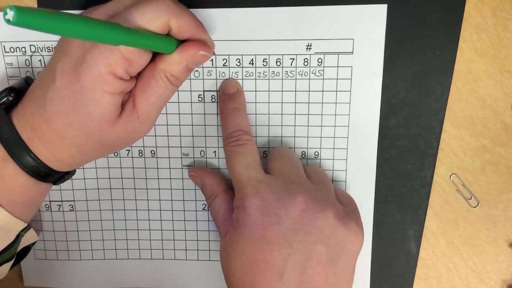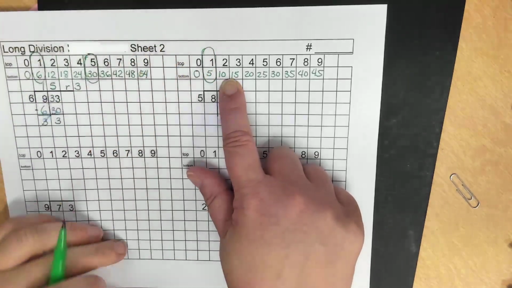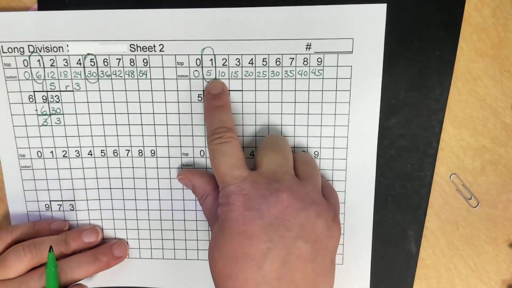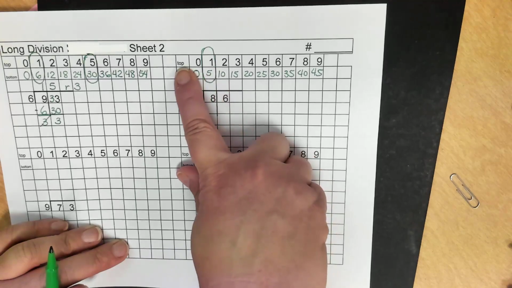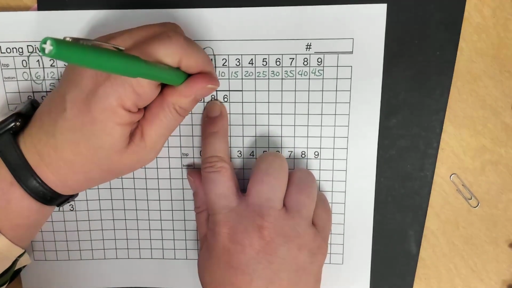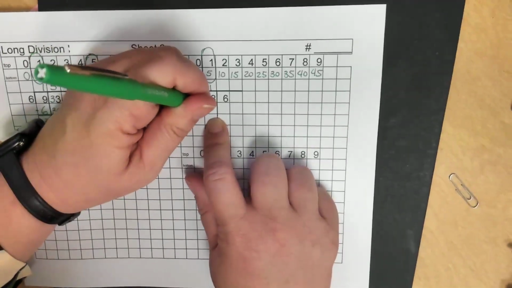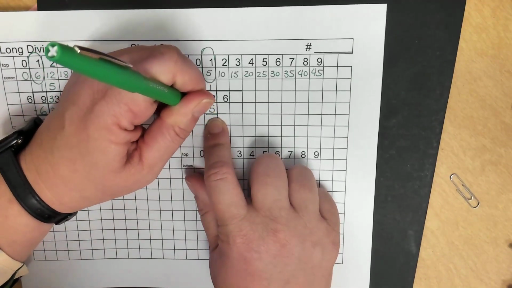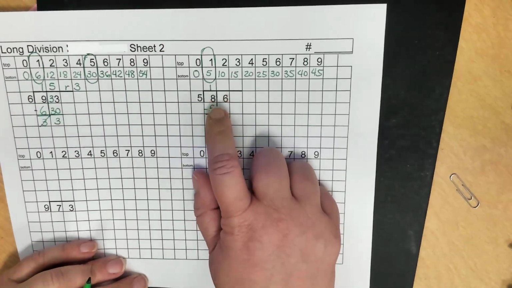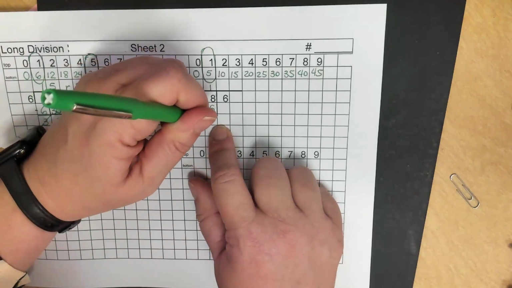So my first problem will be one group of 5. The 1 goes on the top of the 8, and the 5 goes on the bottom of the 8. And I subtract. 8 minus 5 is 3.